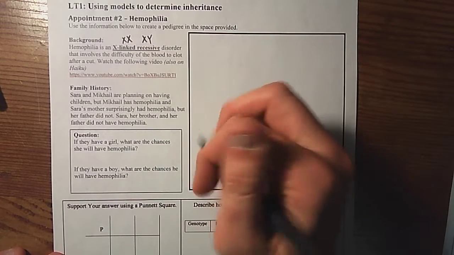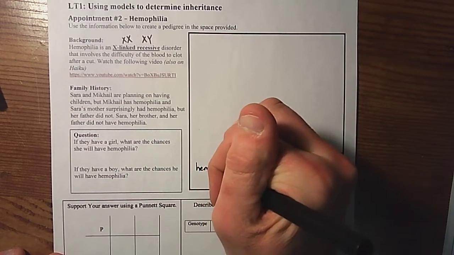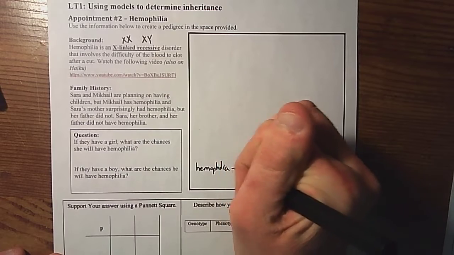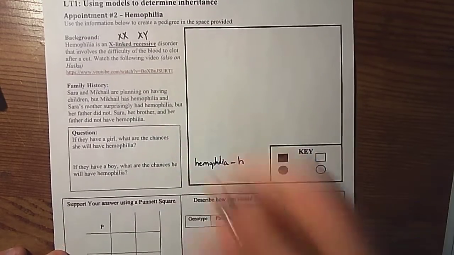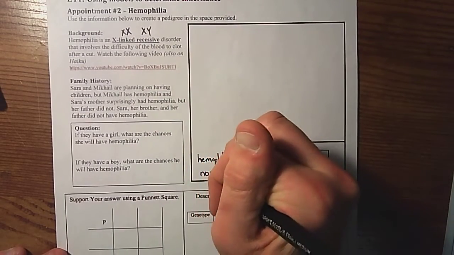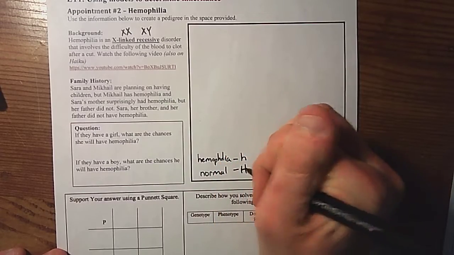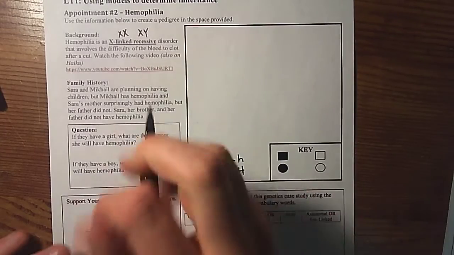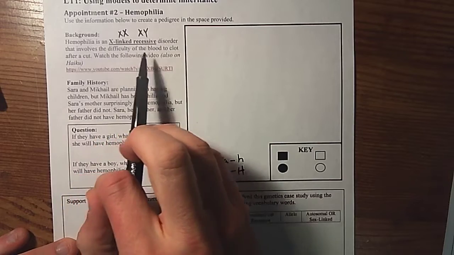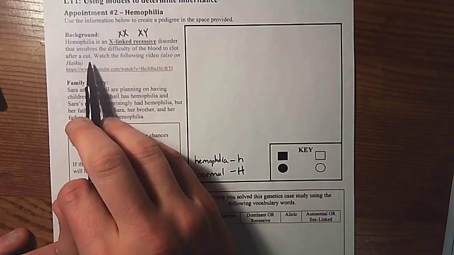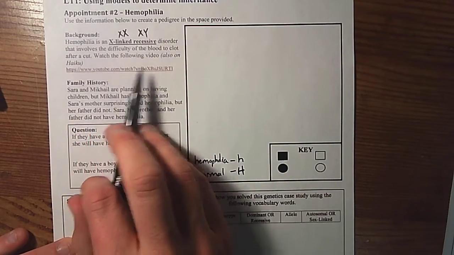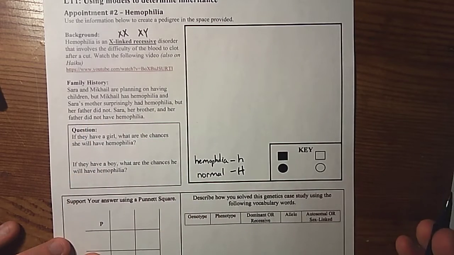I could say that hemophilia, the disease, let's make a little h, is recessive, and we'll say that normal is the dominant trait, so big H. All right. And it's a disorder that involves the difficulty of the blood to clot after a cut. So if you haven't already, make sure you watch the video just to get an idea of what it is. It's only about 2 minutes or so.